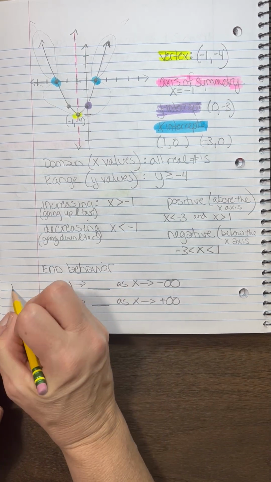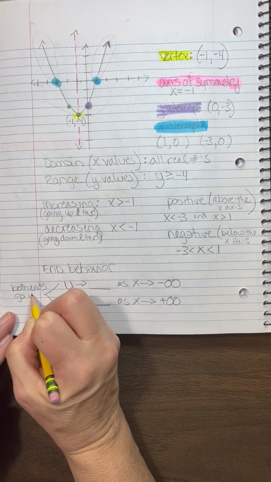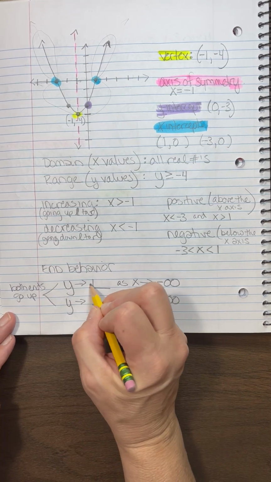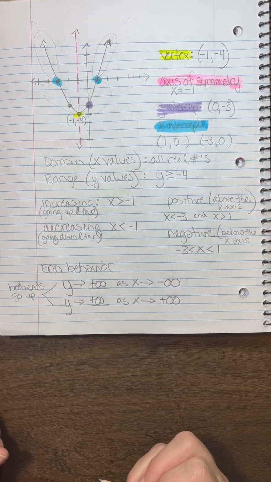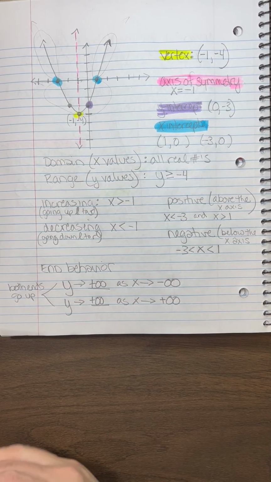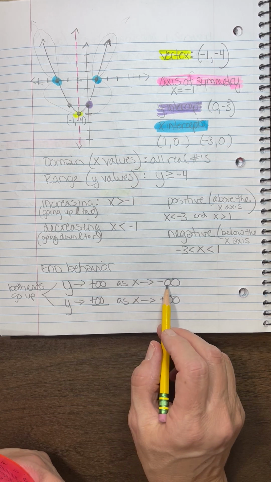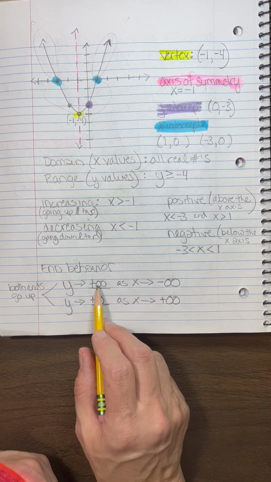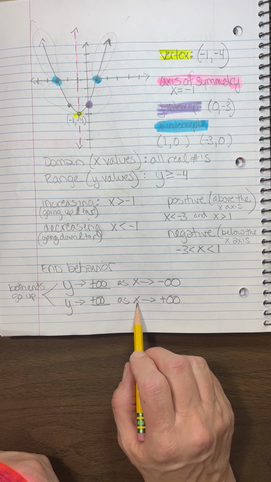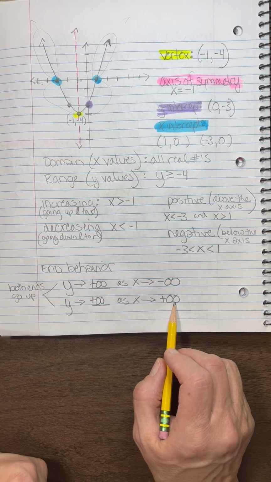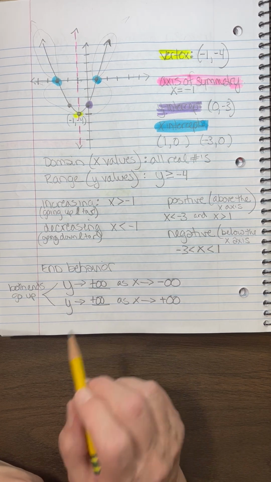So since both ends go up, then y is approaching +infinity for both conditions, right? So when x is going to the left to -infinity, y is going up to +infinity. When the x values are going to the right to +infinity, the y values are also going up.